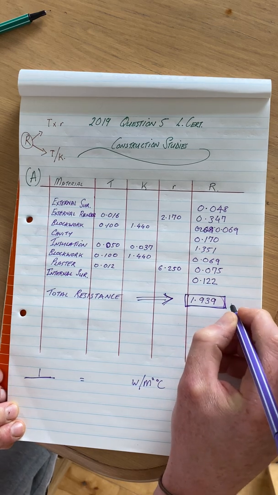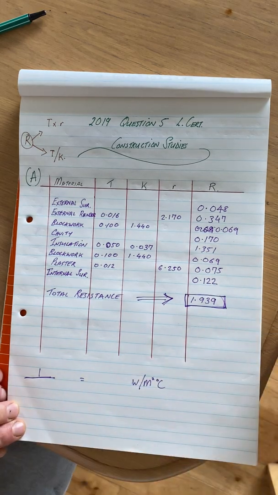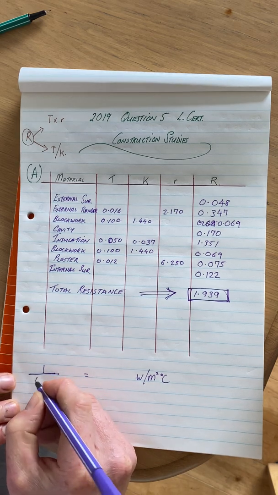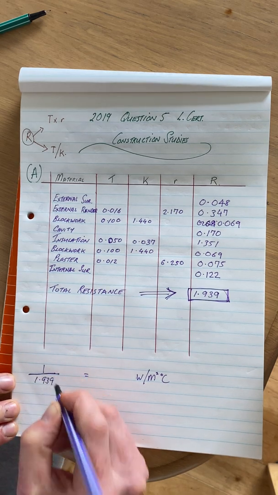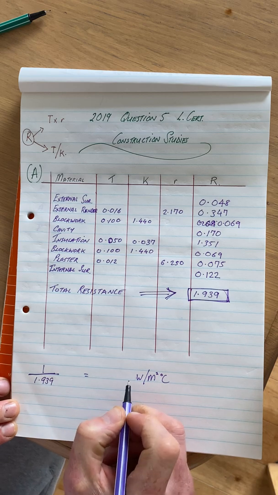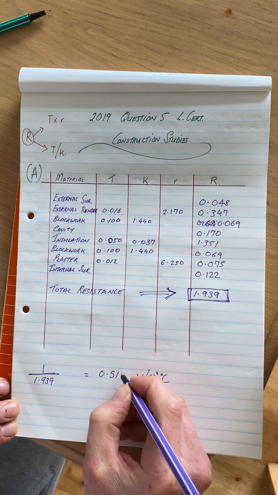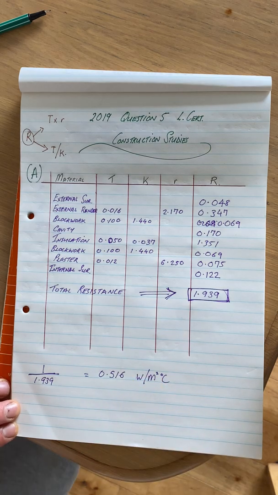Now when I add all those up, I will get a total resistance of 1.939. Okay, so now I just divide 1 by 1.939, and I get my U value, and I should get 0.516. Okay, so that's my total U value.